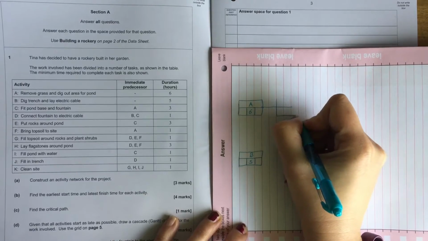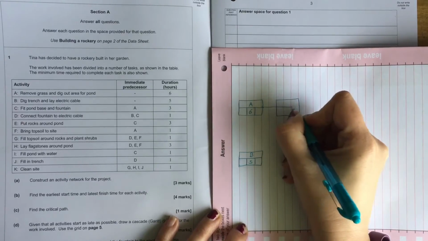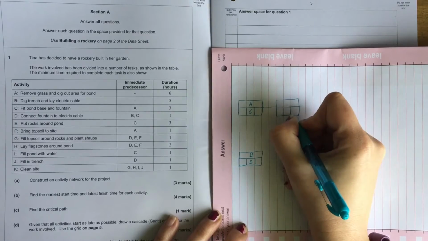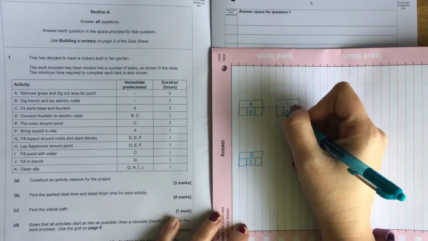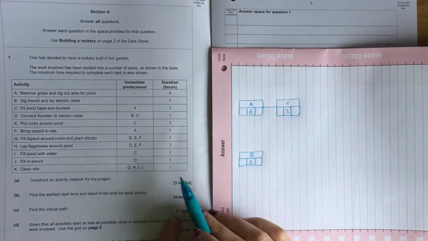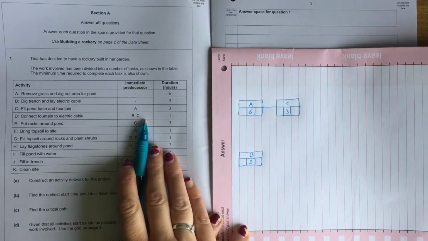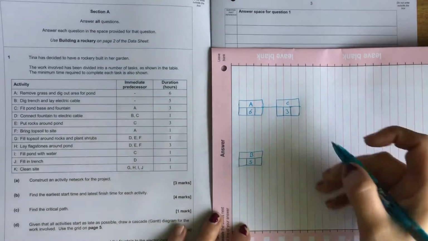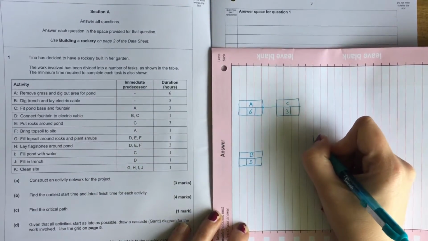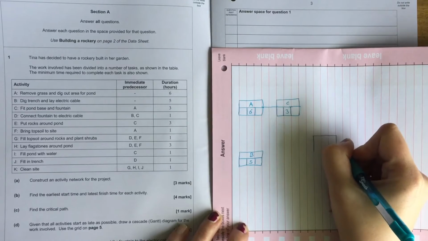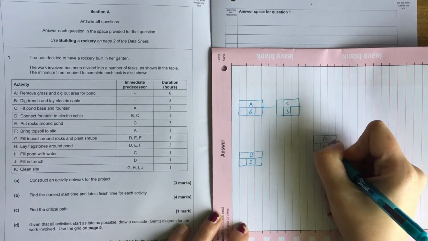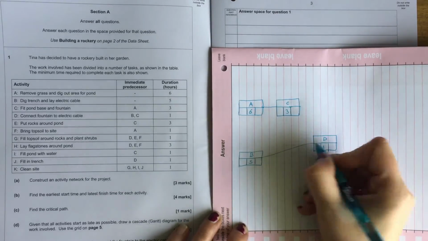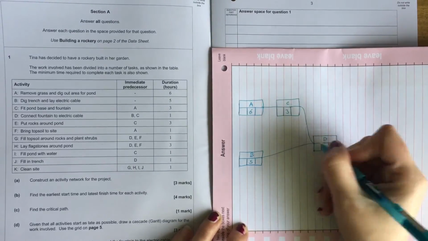And very helpfully this year they've actually given us lines to work with, so we've got nice sensible boxes at the bottom that we can make, and they'll end up a decent size to be able to write in. Then we've got D, and D comes off from both B and C, so if we stick D over here somewhere, D has a duration of 1 and comes from B and C.